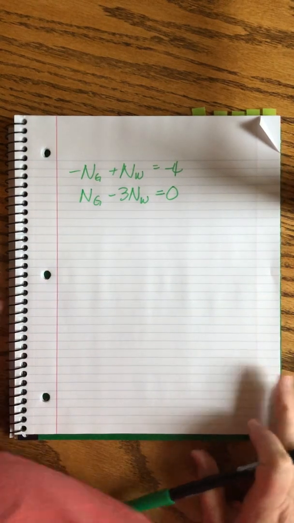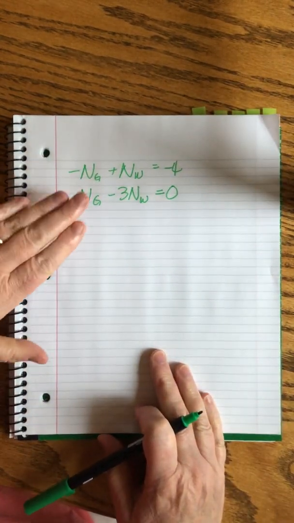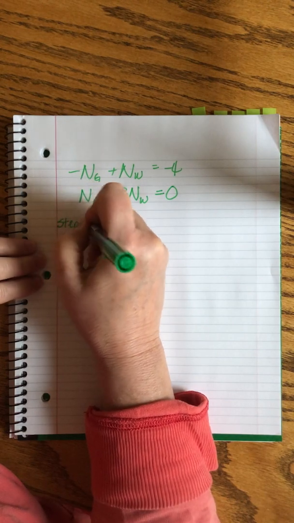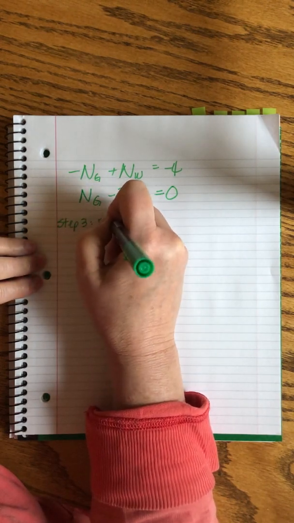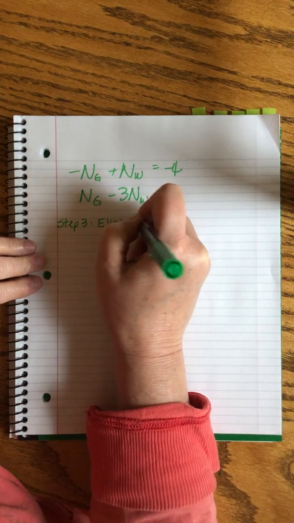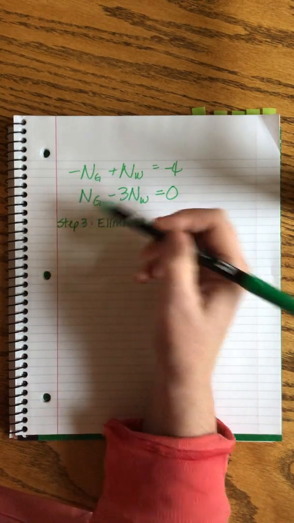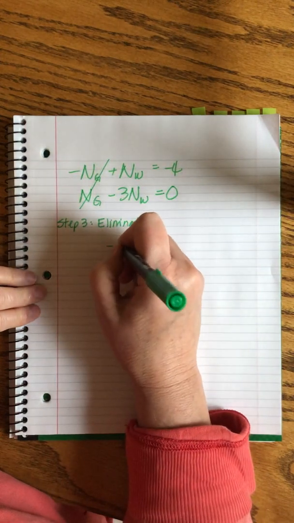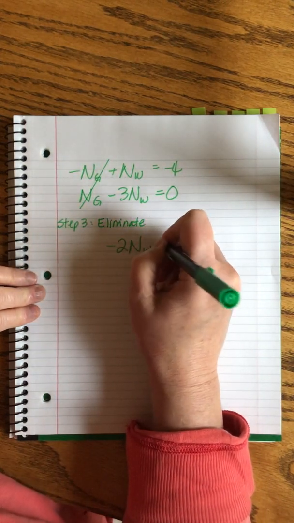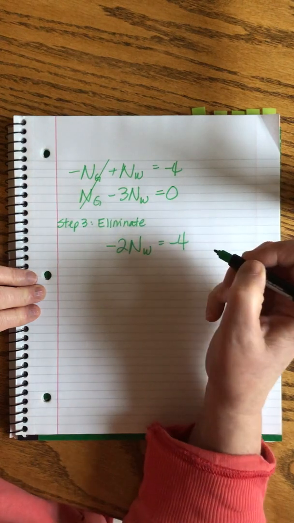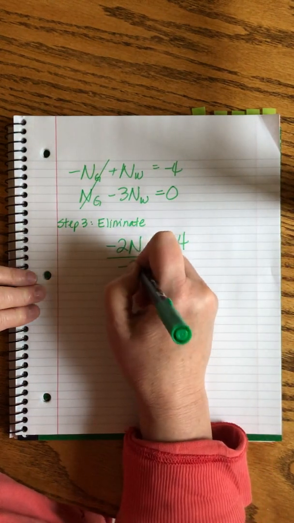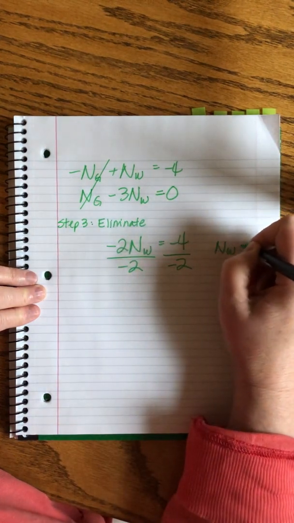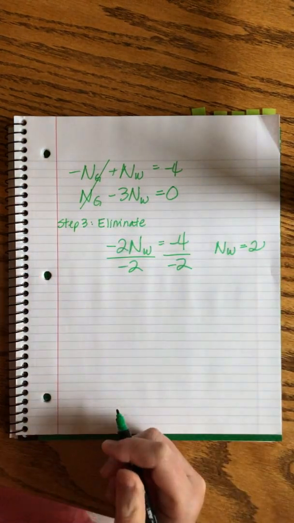Get my book lined up again. All right. So this is just me copying forward. Step 3, I think, is what we're up to. I'm going to eliminate. And I'm excited about that because I can see it's already good to go. So when I do, it will be -2 times the number of whites equals -4. And I get that the number of whites equals 2.